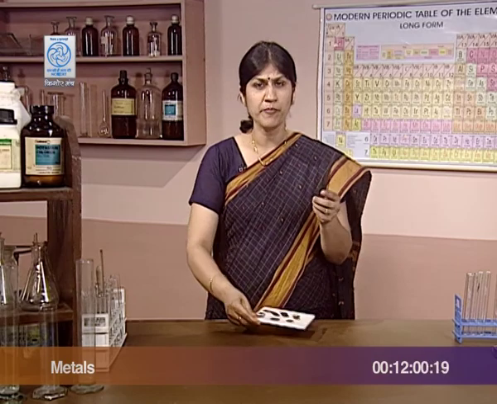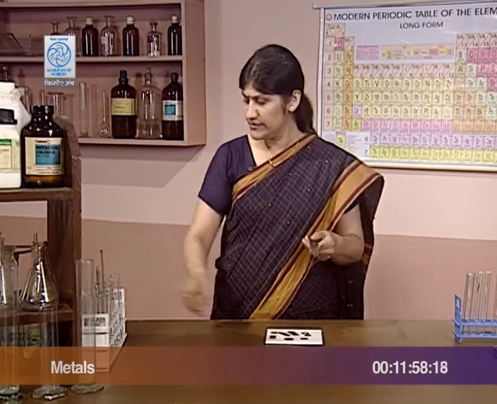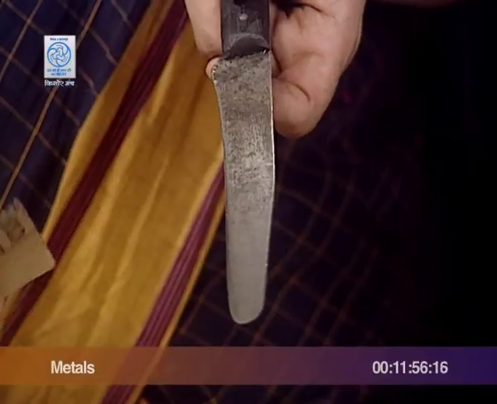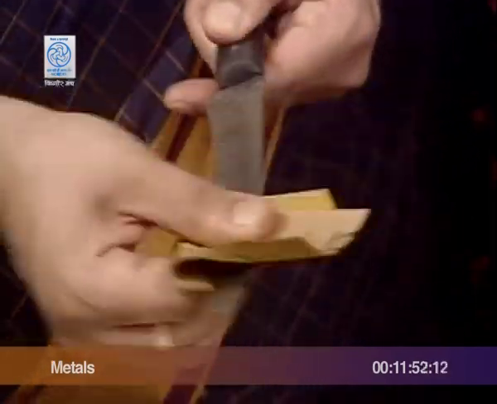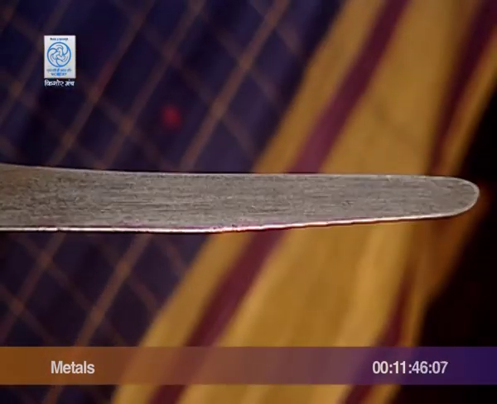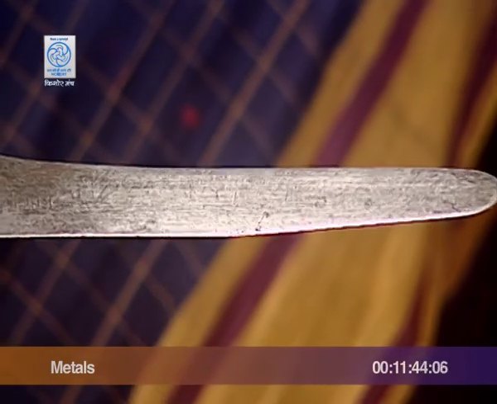Let me now scrape off one of the pieces and let's see what happens. The sandpaper. Well, now it shines. So why do metals lose their luster? It is due to the reaction that metals undergo when exposed to air.